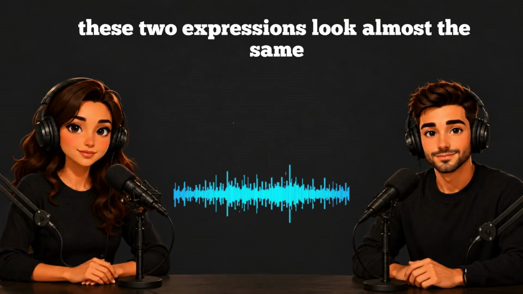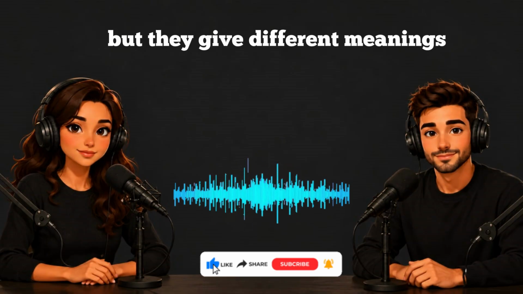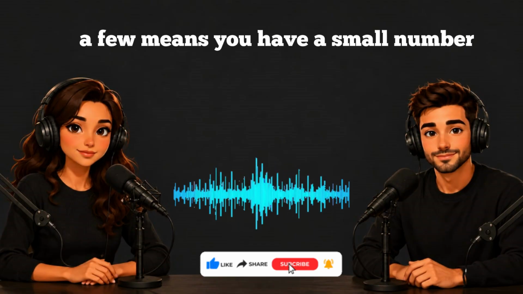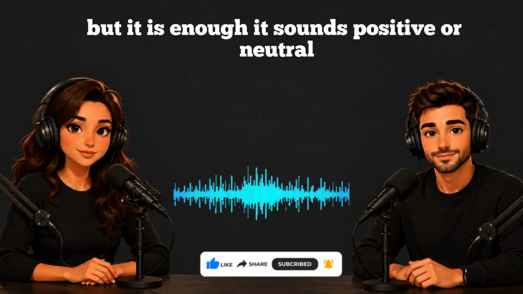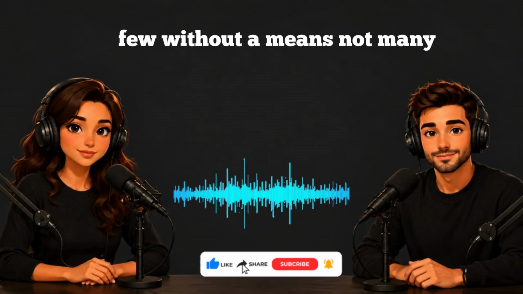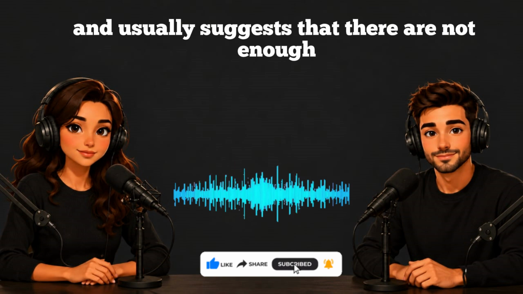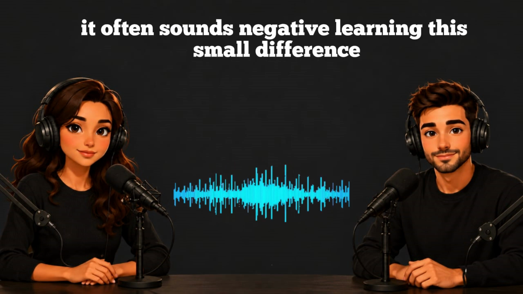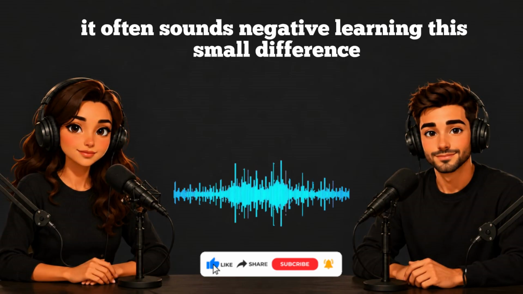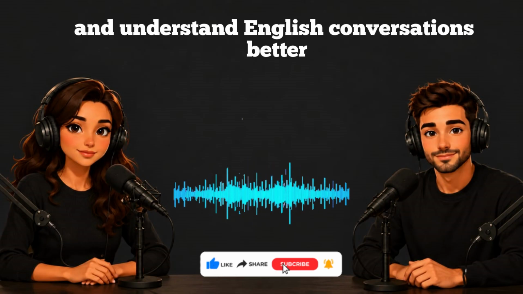These two expressions look almost the same, but they give different meanings. A few means you have a small number, but it is enough. It sounds positive or neutral. Few, without a, means not many, and usually suggests that there are not enough. It often sounds negative. Learning this small difference will help you speak more naturally and understand English conversations better.